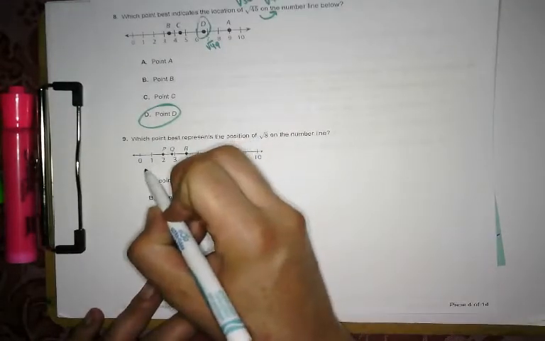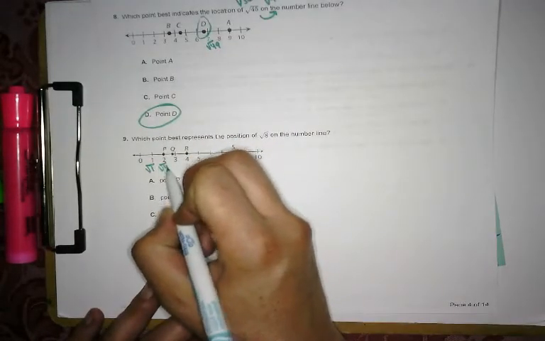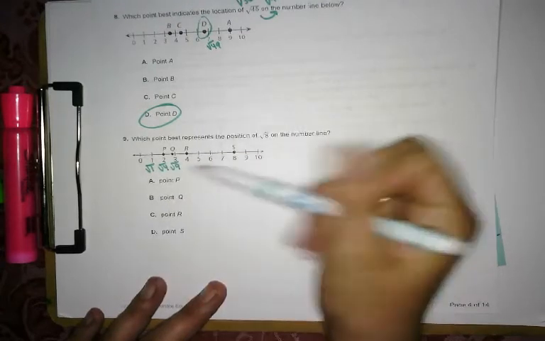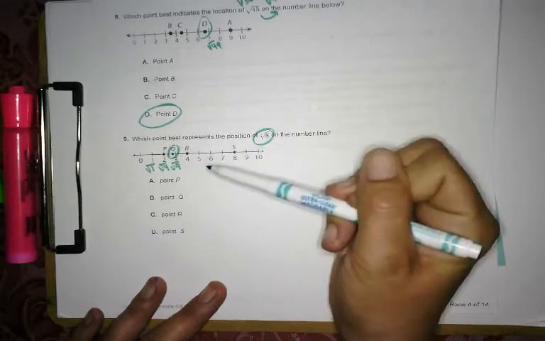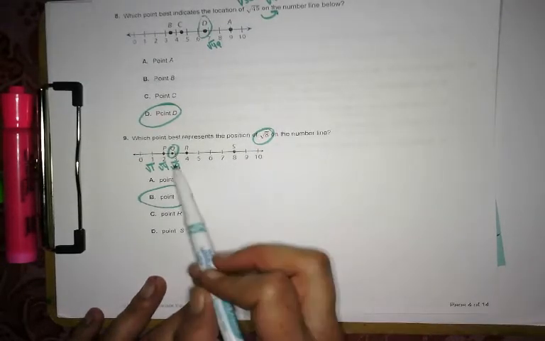And then square root of 8, so again, if I'm looking at these as square roots, this is the square root of 1, square root of 4, square root of 9. So the square root of 8 would be right before that. So Q. Because 8 is definitely closer than it wouldn't be on the 2.